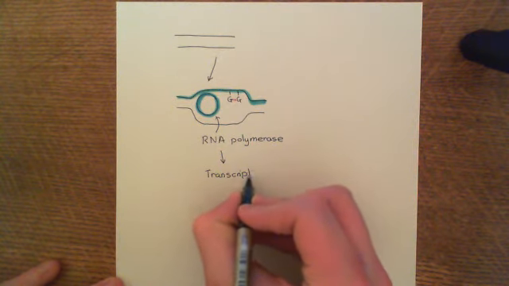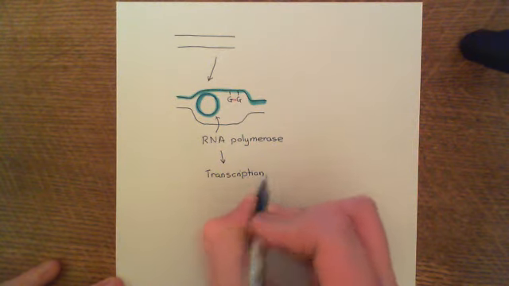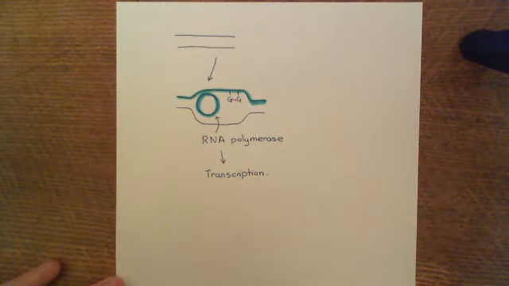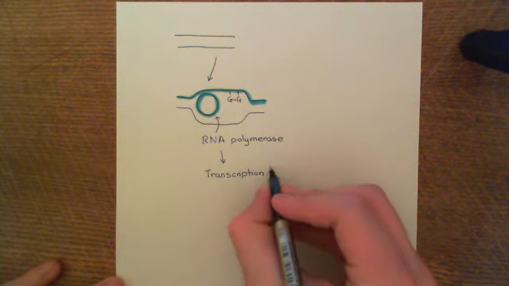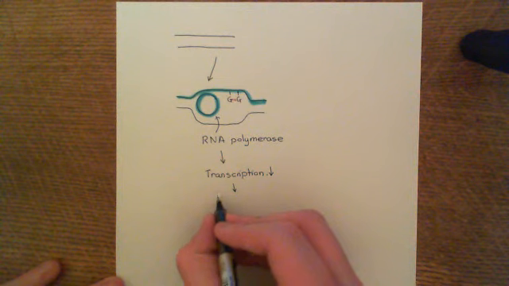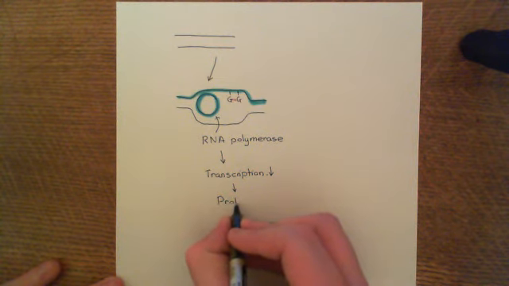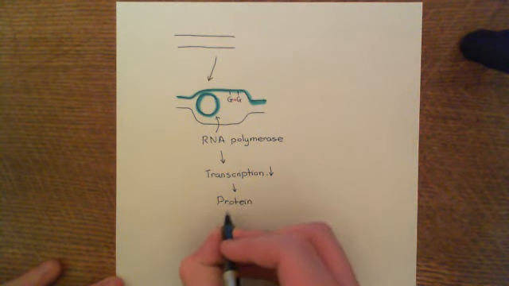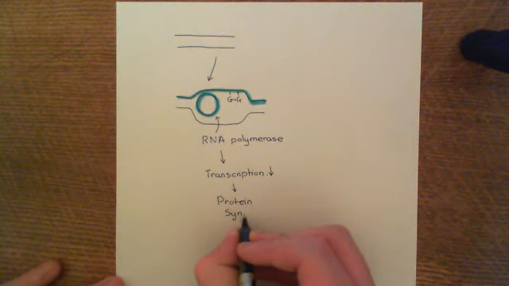Now if you stop the production of mRNA, mRNA is needed to then go through the ribosome and produce protein. So you stop the production of protein. So transcription goes down, protein synthesis goes down. And what effect will protein synthesis going down within all the cells of the body have?